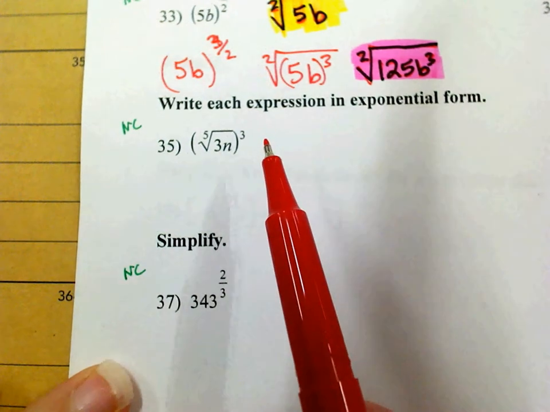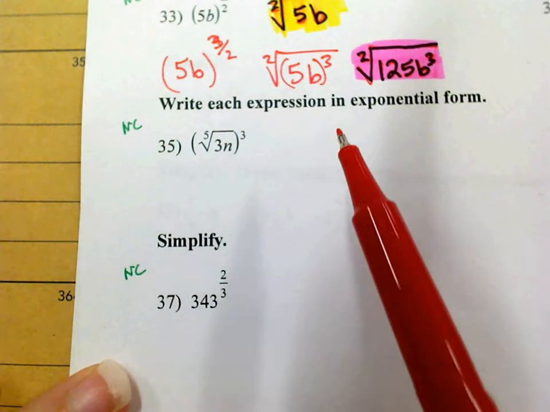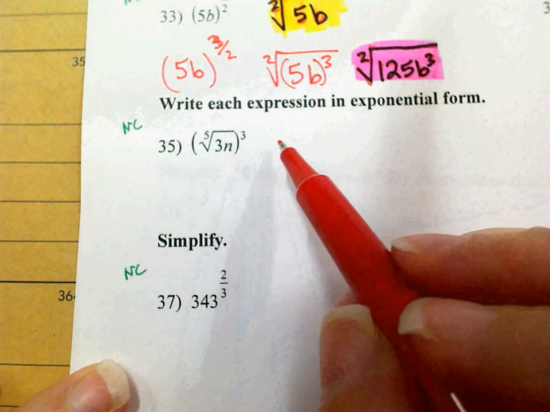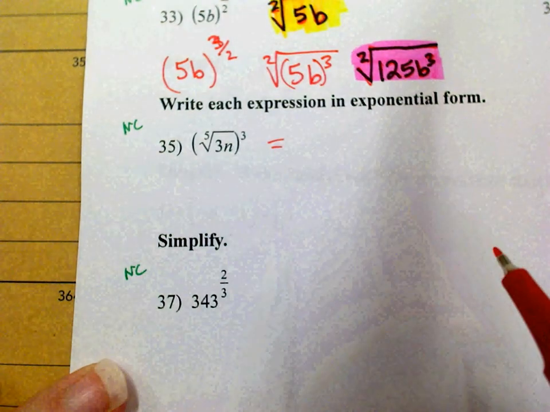So on number 35, it says write each expression in exponential form. So when I write this in exponential form, what does that mean?